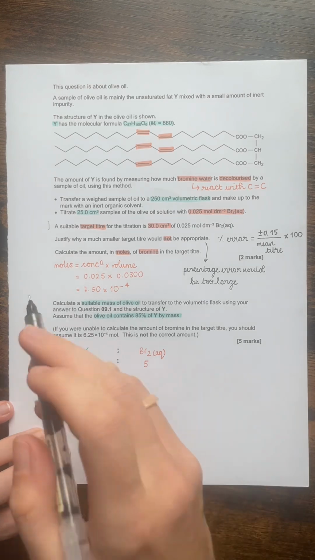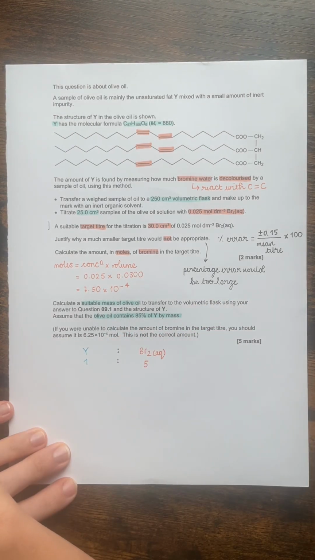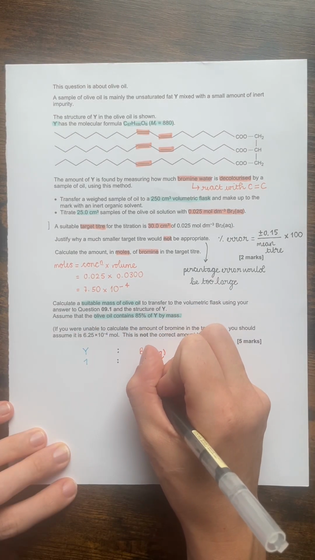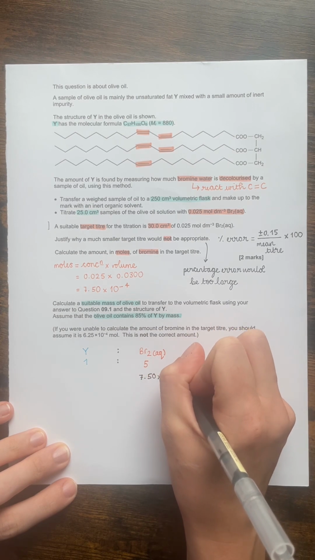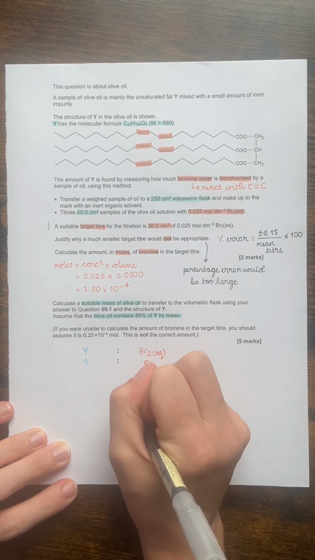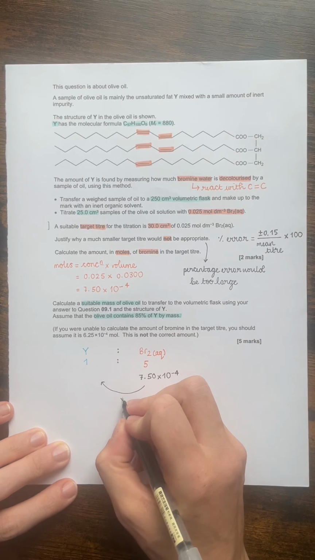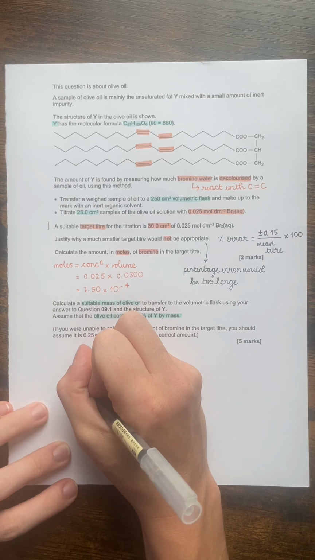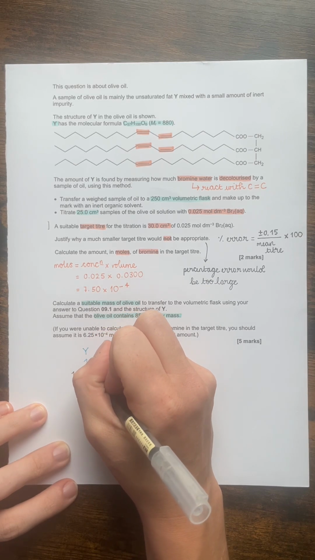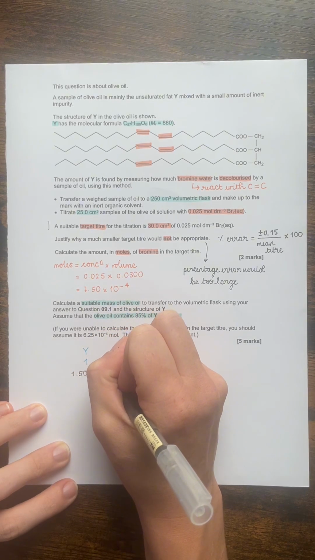So however you come to it, that needs to be your ratio. So if we then know the moles of bromine to be 7.5 times 10 to the minus 4 in the target titer, then we can divide that by 5 to get the moles of Y, which comes out as 1.50 times 10 to the minus 4.